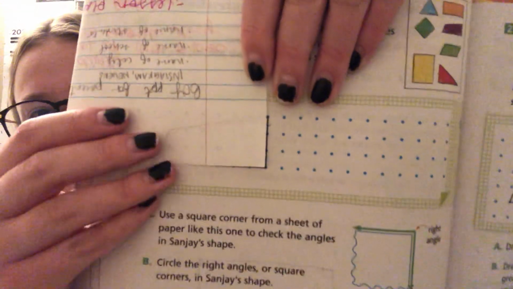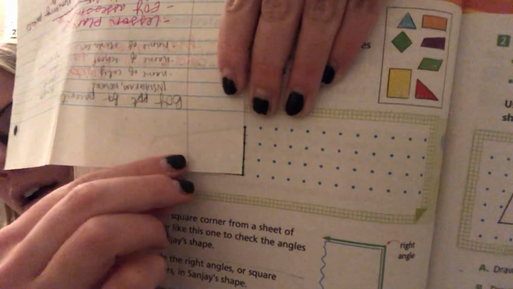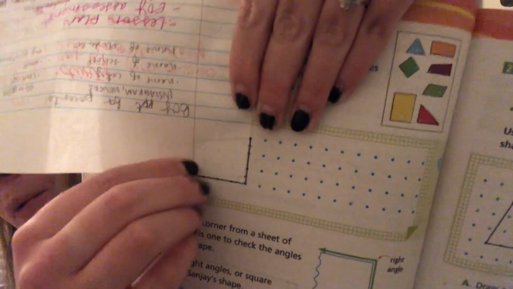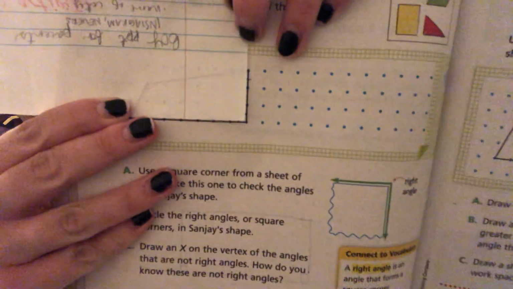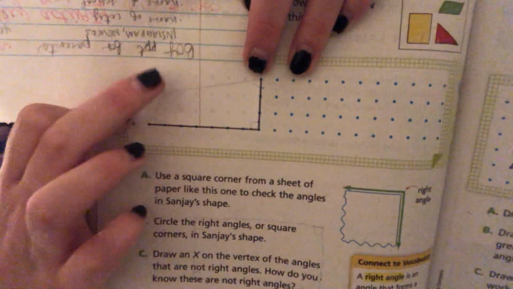It'd be easier if I just moved to the camera, but basically I'm lining up the corner of the paper with that right angle, and you can see that they perfectly match, right? It's like all matched in there. But what's also cool is that you can see how it cuts out over here and over there.